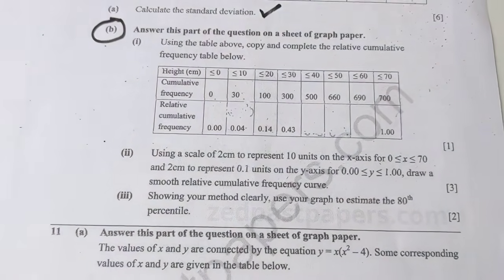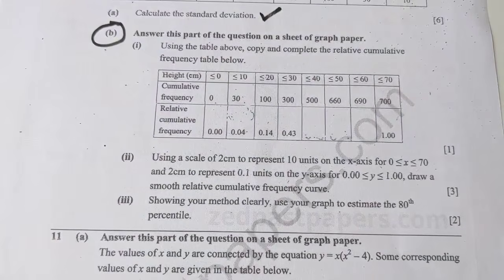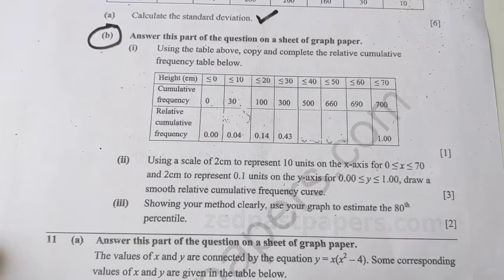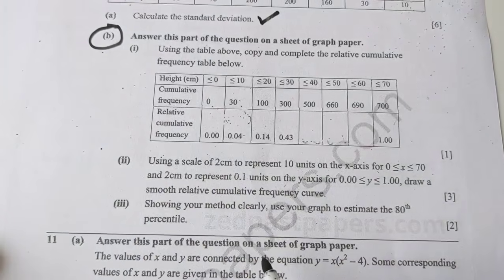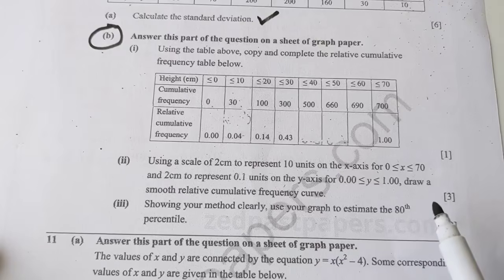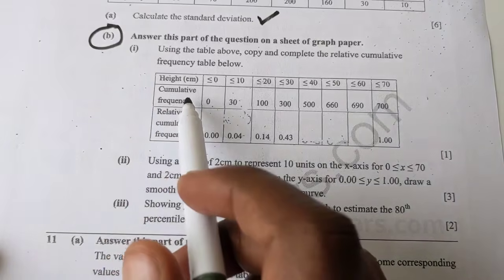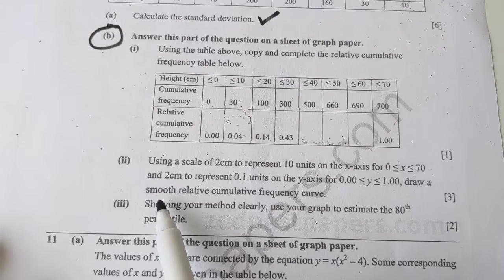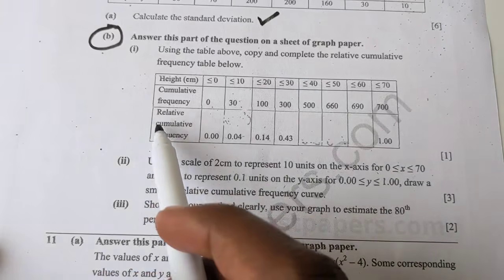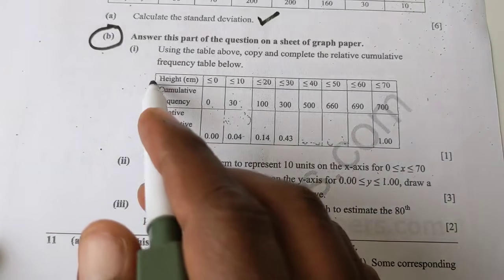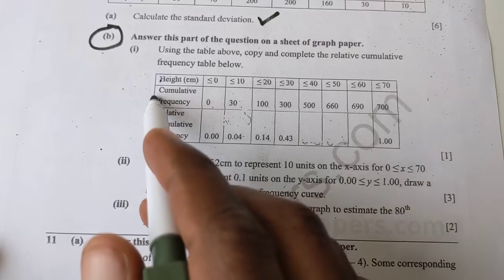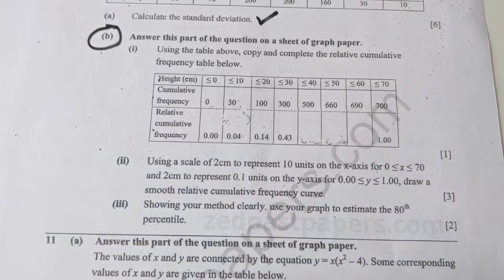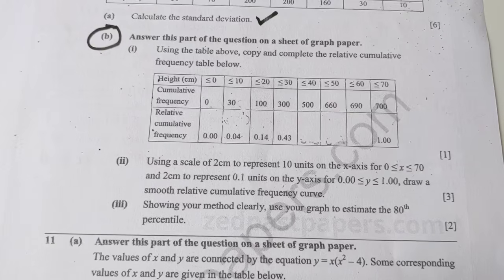We actually solved another question on the graphical paper for statistics, but that one was a different question. That other question only had the cumulative frequency. But now this is a different question that also has the relative cumulative frequency. There are two things here: the cumulative frequency and the relative cumulative frequency. That is how we are going to solve this.